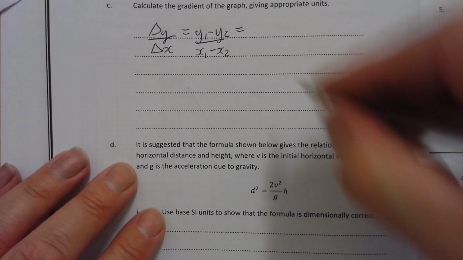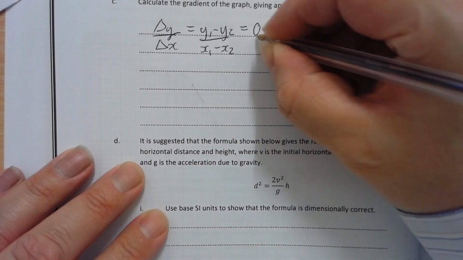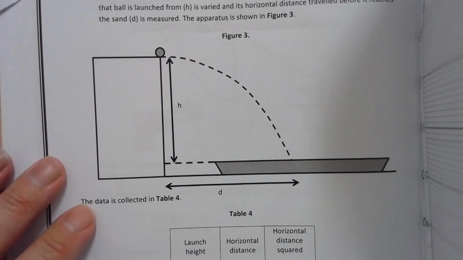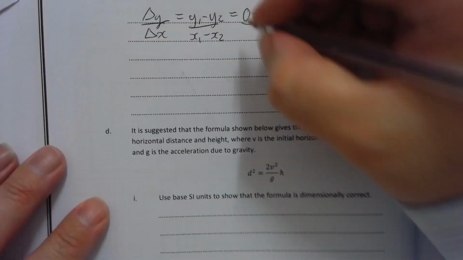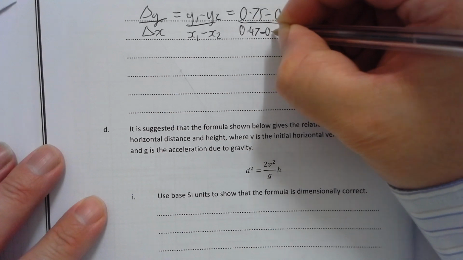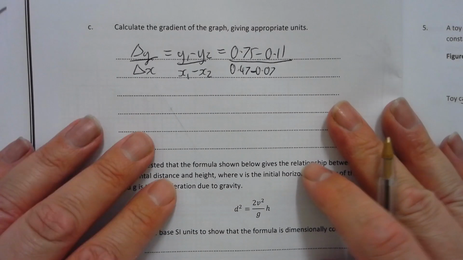That's 0.75 minus 0.11 divided by my difference in x values, which I'm going to have to flip the page over quickly for, 0.47 minus 0.07. Notice it's not a work of art, but it's clear. As long as you can read it, that's fine.